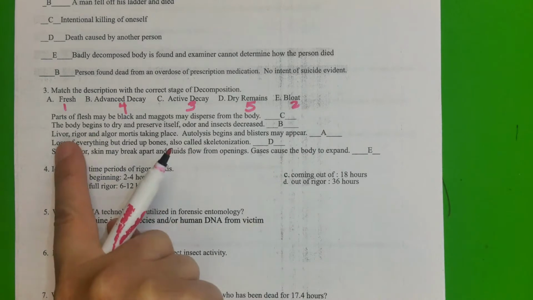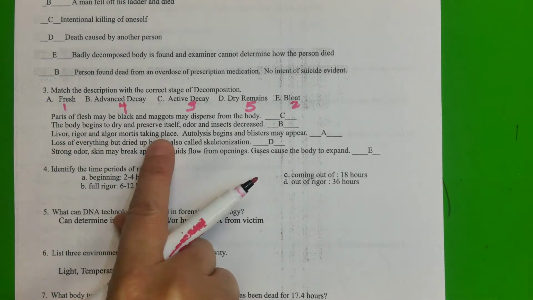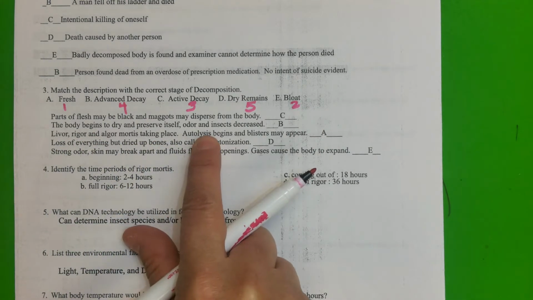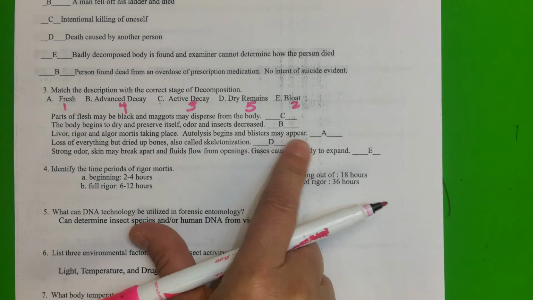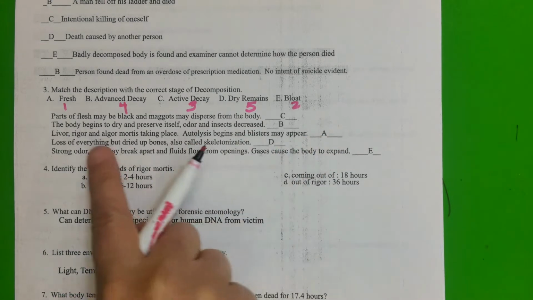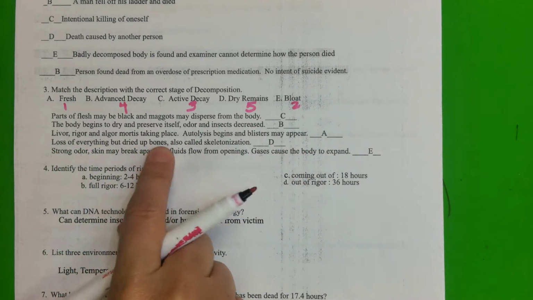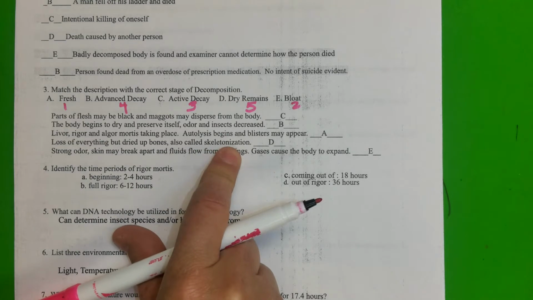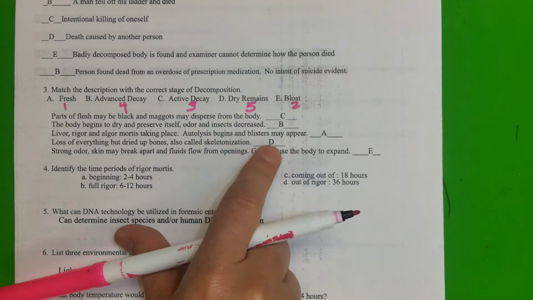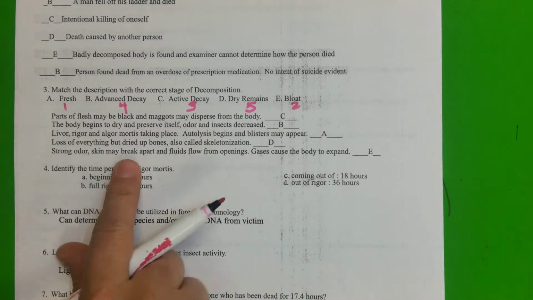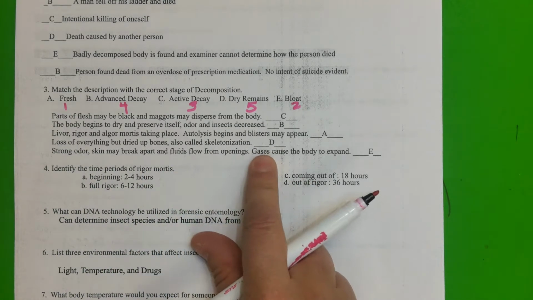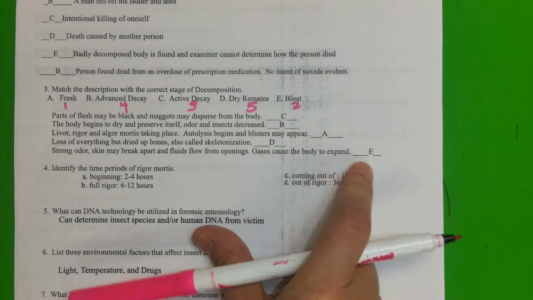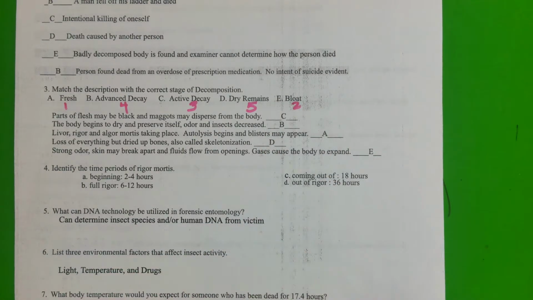Livor, rigor, and algor mortis are taking place. Autolysis, that's when the cells die, begins and blisters may appear. That's A. Loss of everything but dried up bones, also called skeletonization, that will be dry remains. Strong odor, skin may break apart, and fluids flow from the openings. Gases cause the body to expand, so that's bloat. Okay, let's go to the next one.